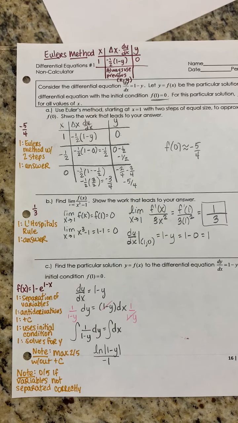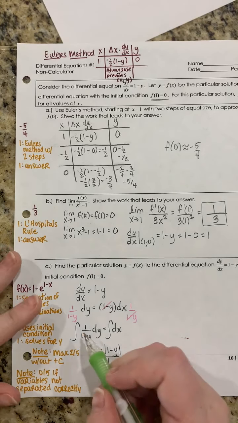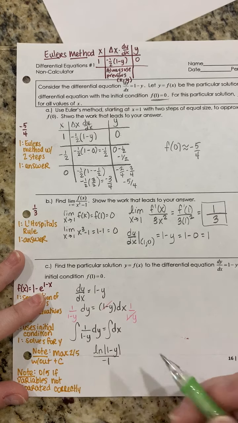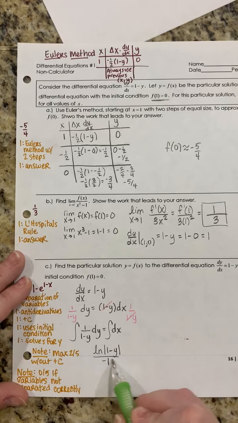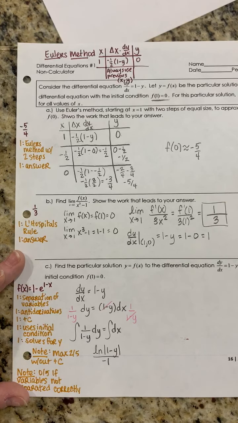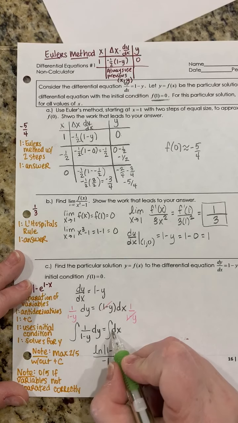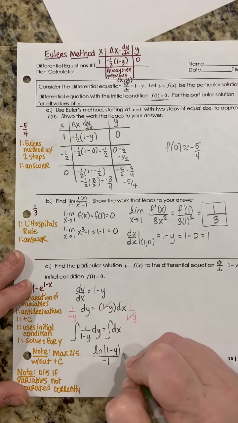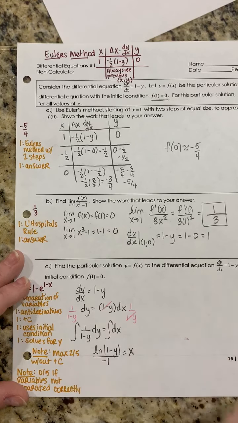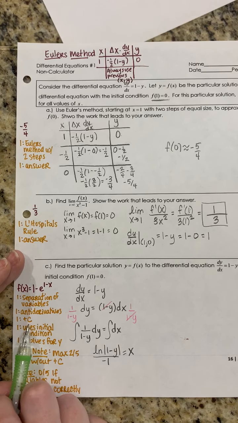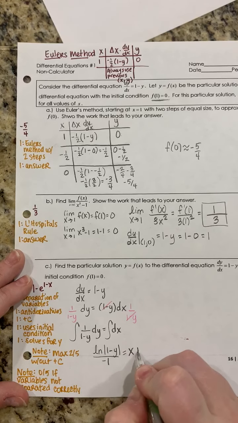I could do u sub if I wanted to, I'd get the same answer. But remember, if it's 1 over a linear, it's ln of the linear, divided by the derivative of the linear. So this is going to equal the derivative of 1 is just x. And here's the important part, constant of integration plus c.